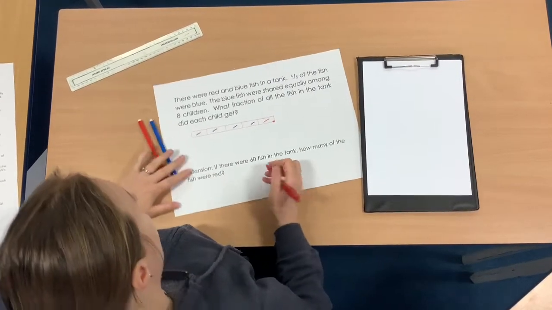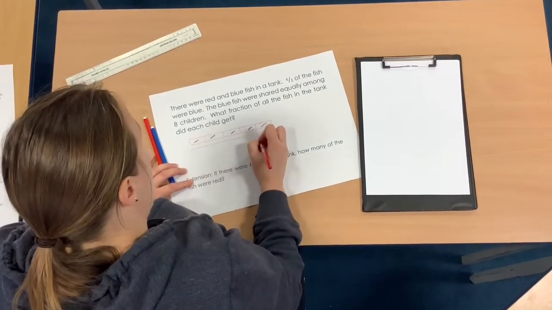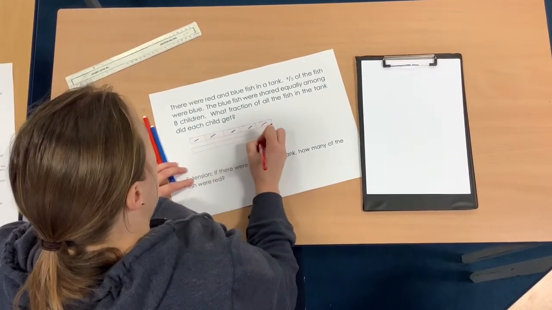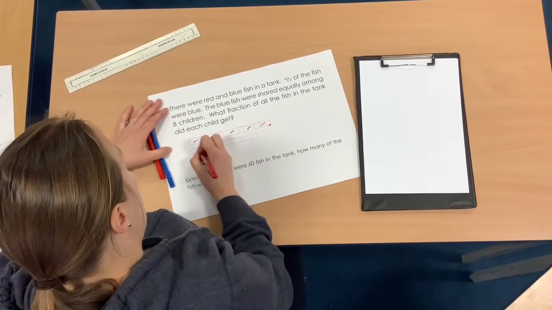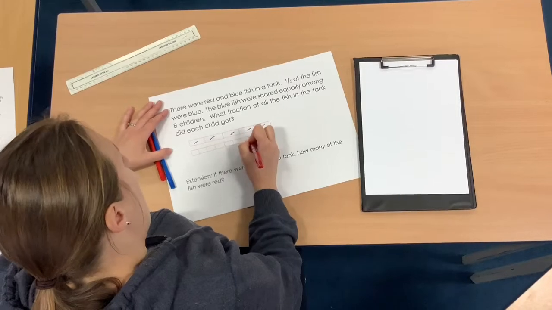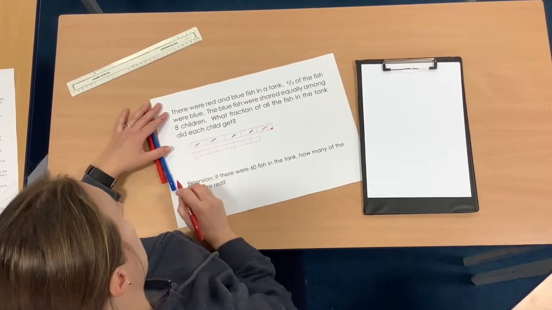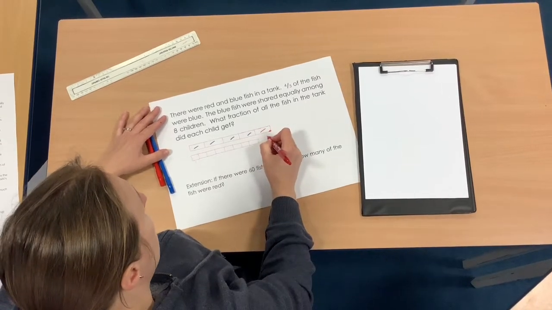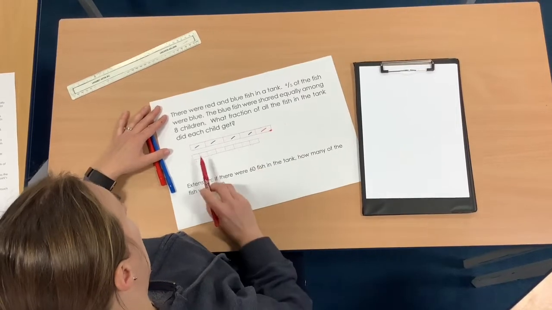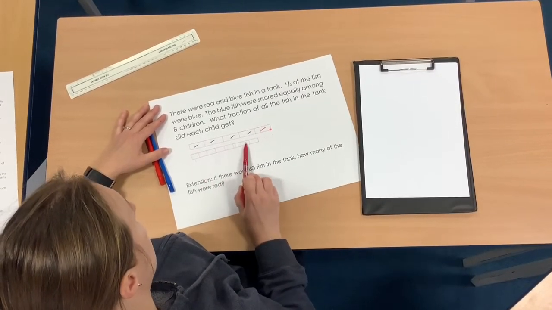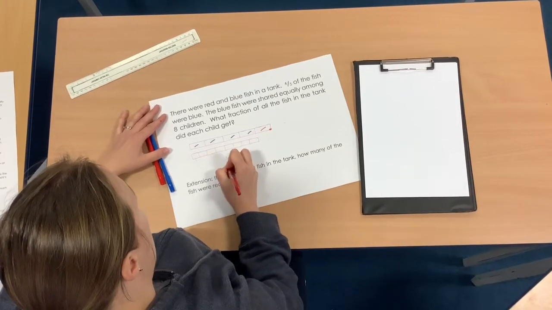And of those 4/5, this section here is then divided by 8, split into 8 equal parts, okay? And then one child gets one section. So how much is that section? Well, if we were to make this a whole, I'm doing it dotted because we're not counting them, I can see that that's 1, 2, 3, 4, 5, 6, 7, 8, 9, 10 equal parts, and that's 1. So I think the answer is 1/10.